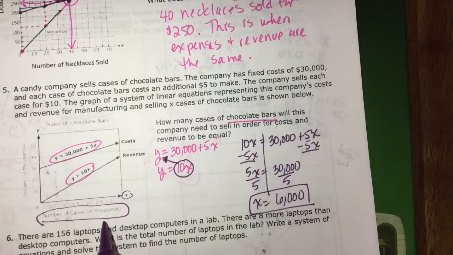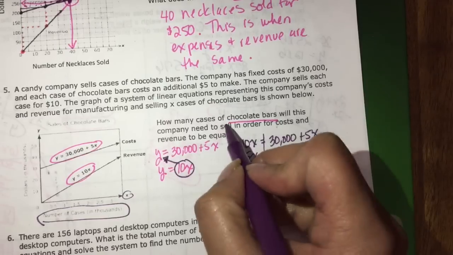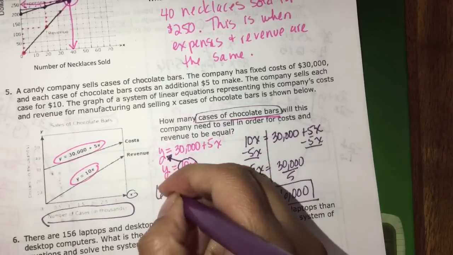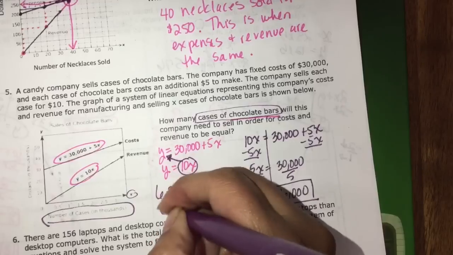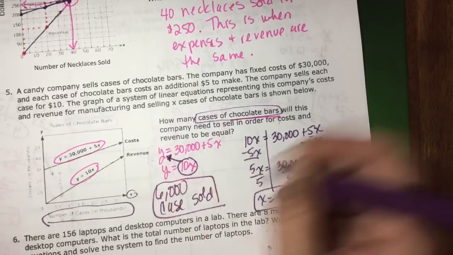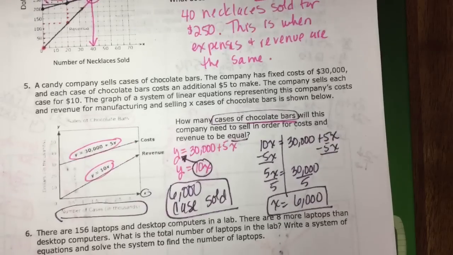So how many cases were sold? We have our answer right here. So the question is, how many cases of chocolate bars were sold? Well, 6,000 cases were sold when the cost and the revenue are going to be equal. So that's all you have to do.